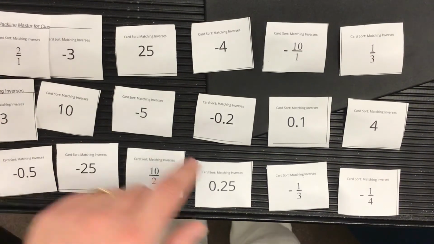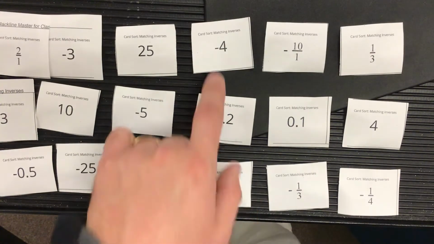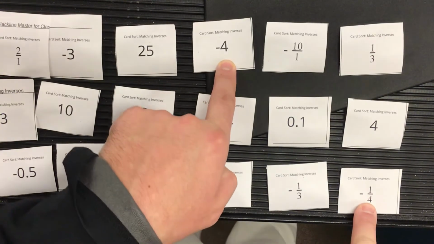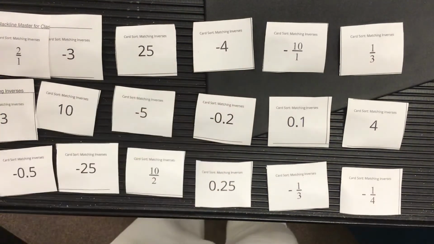Chesney, you got one? Okay, so if we're going to get a positive 1, they would both have to be negative. Yep, negative 4 times negative 1/4.